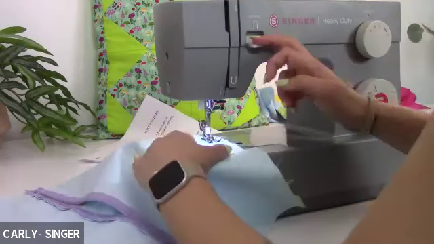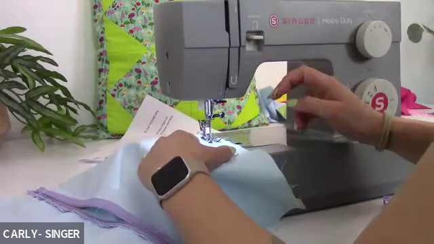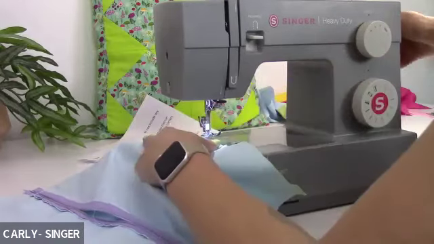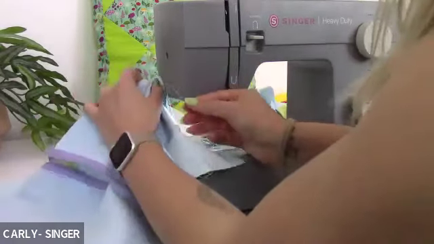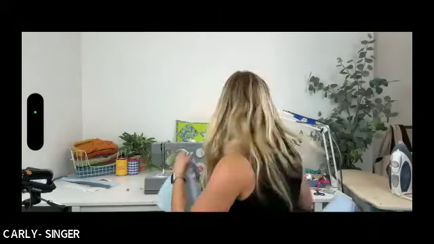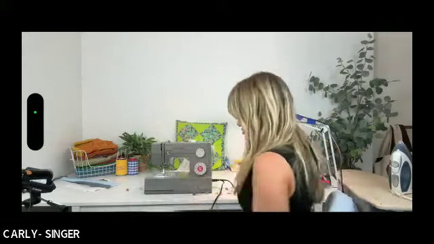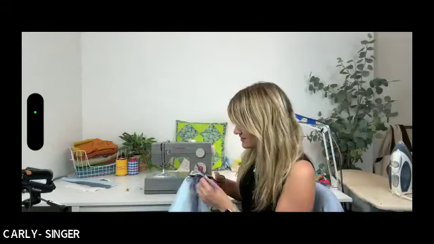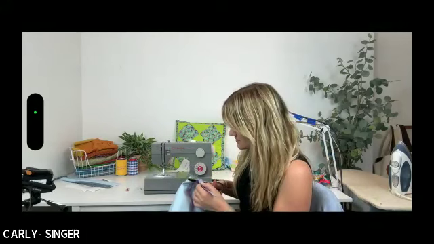All right, so you're gonna be back up where you started, do a back stitch. And that's all the way around. Now I will trim my excess zipper. I feel safe enough to do that. So I'm gonna go ahead and snip that.